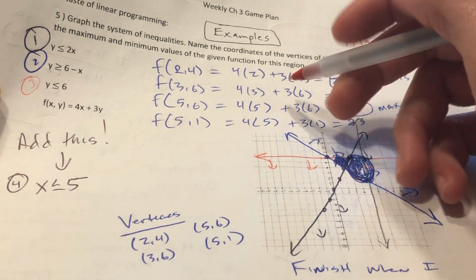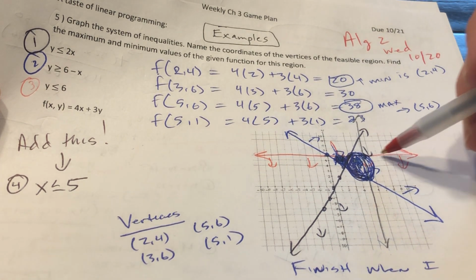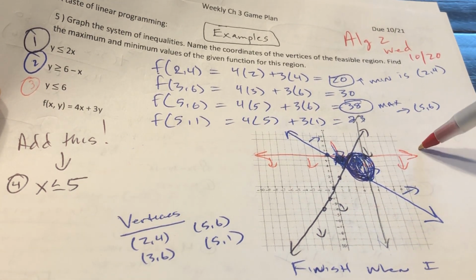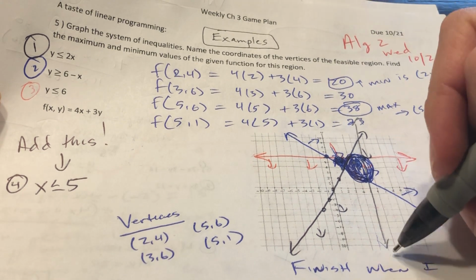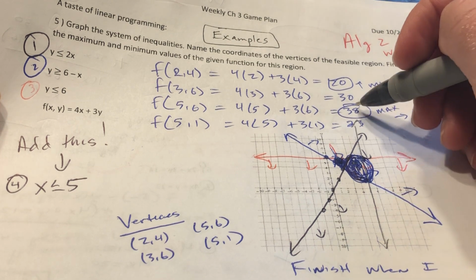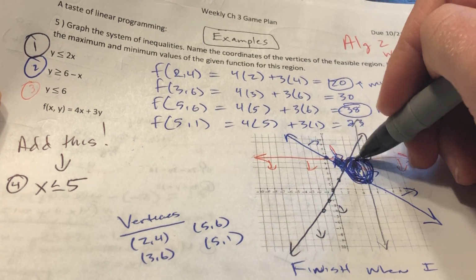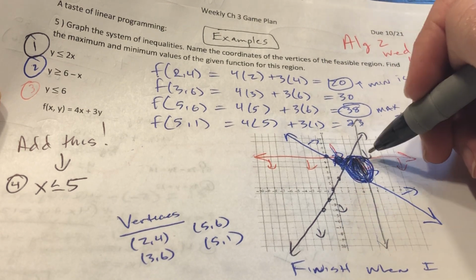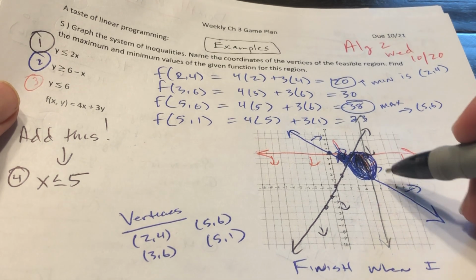Yeah, this was a mistake. That is not a part of our final answer. Currently, it's like this. That's why I needed x to be less than or equal to 5, because this would go on forever. So if x is less than or equal to 5, there's a vertical line right there. It's solid, and you shade to the left, and everything comes together right in there. That is the region, my 4-sided figure.